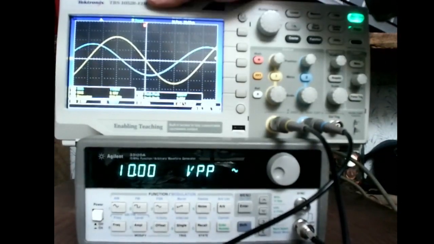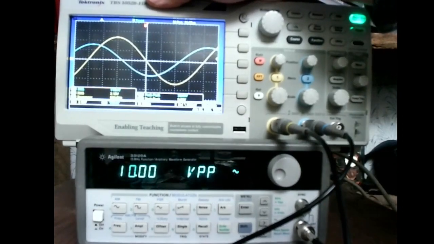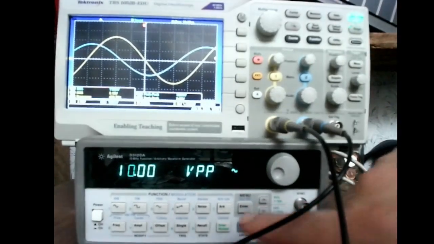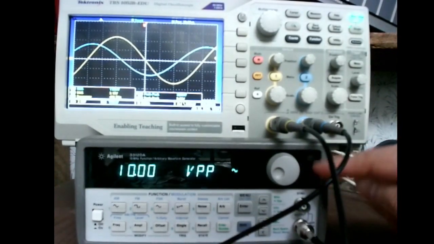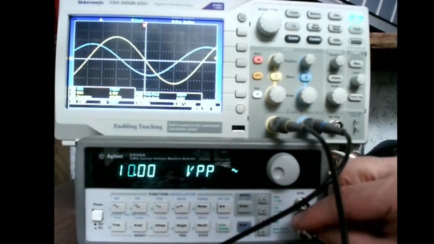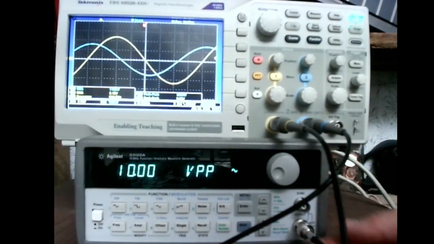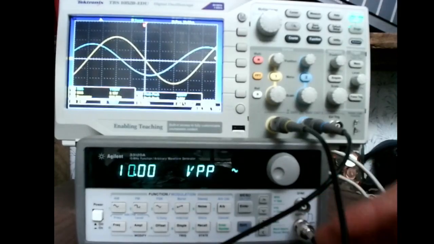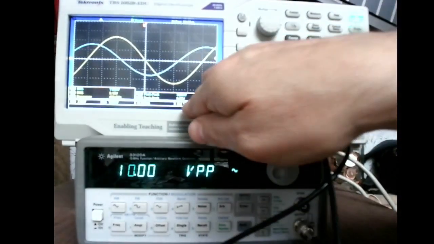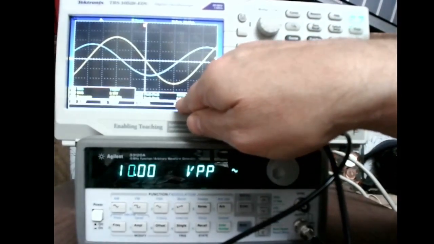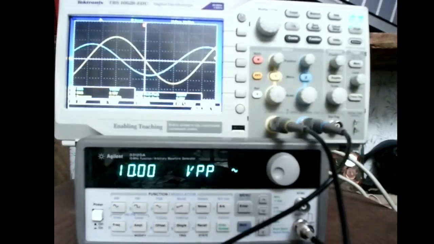Now the oscilloscope is more accurate than the function generator. So the function generator is saying I'm giving you 10 volts. Well, that might be true inside the function generator, but there's resistance in here. And so by the time that gets out of the function generator, we lost a little bit of voltage. So you always want to read the voltage off of the oscilloscope.